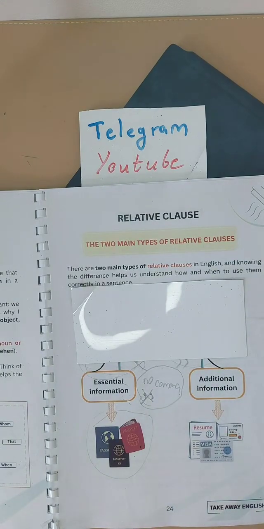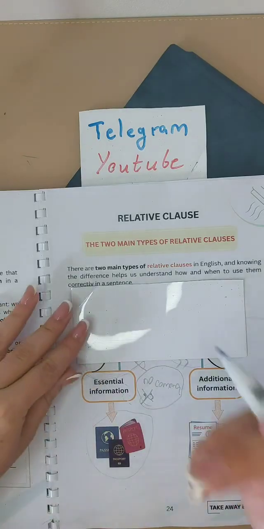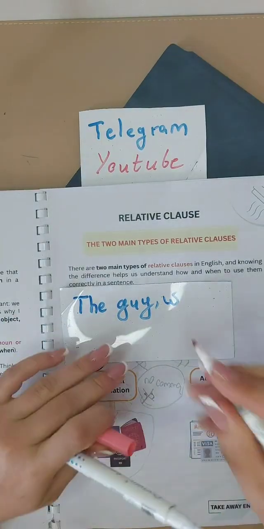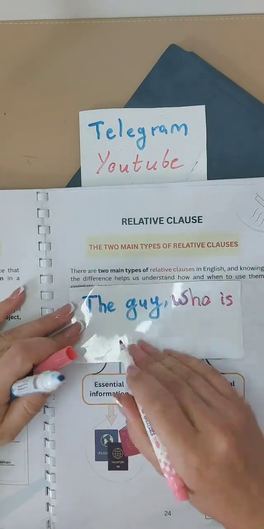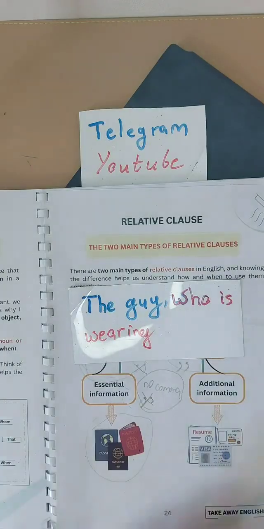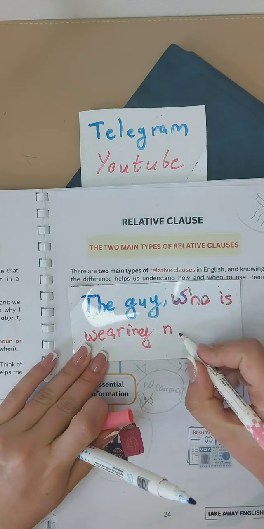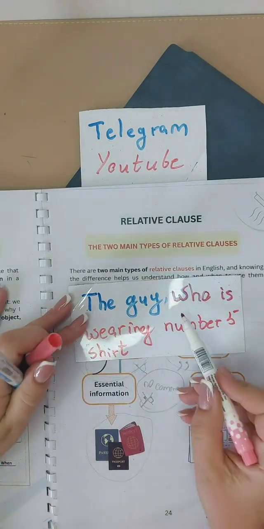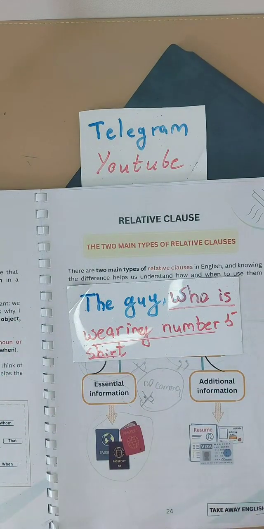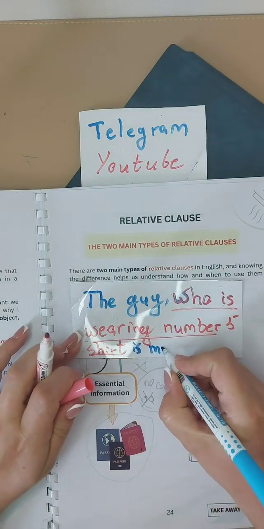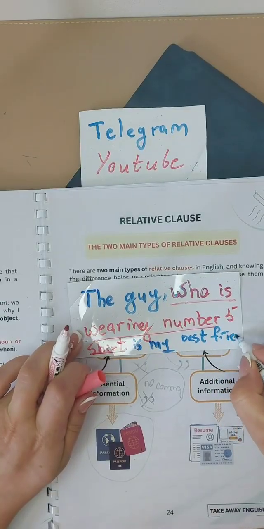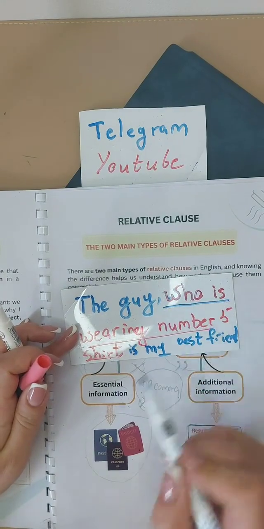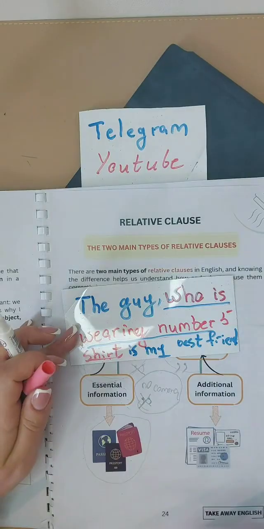For example, the guy who is wearing, for example, number 5 shirt, defining relative clause, is my best friend. Here, who is wearing number 5 shirt? This is a defining relative clause. This sentence helps us identify who we are talking about.